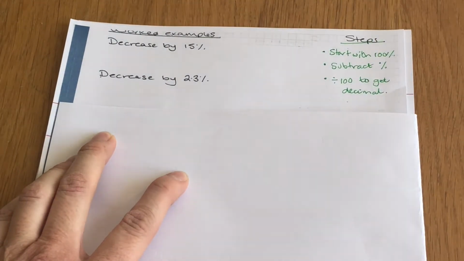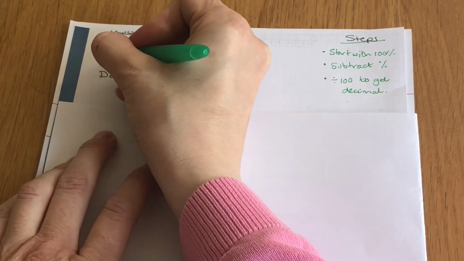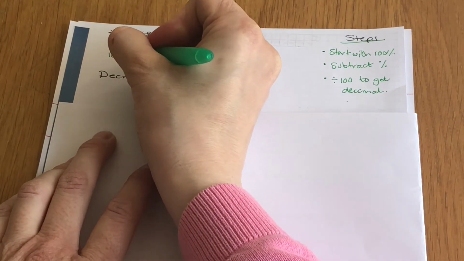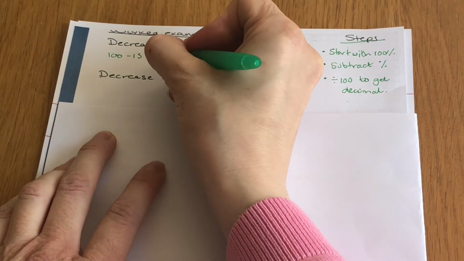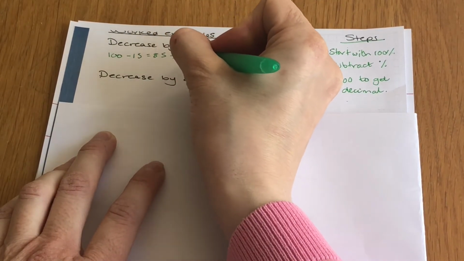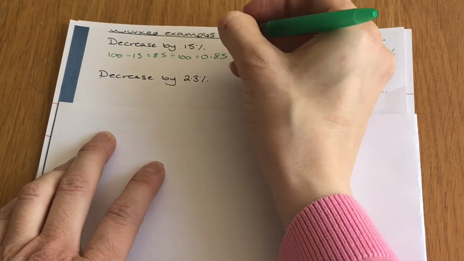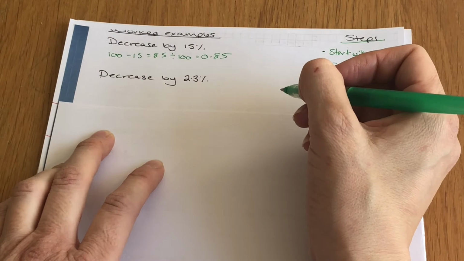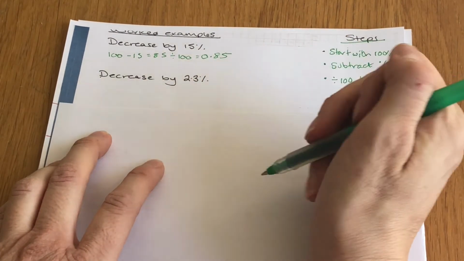So if I'm doing this question here, I'm going to start with 100. I'm going to minus 15, which is 85, and then I divide it by 100 to get my decimal. So I get 0.85. So my multiplier to decrease by 15% is 0.85.